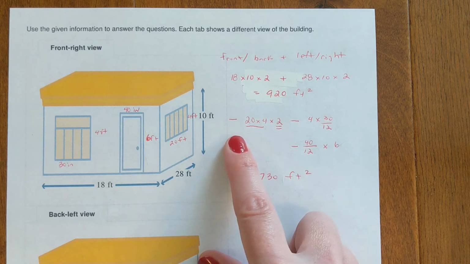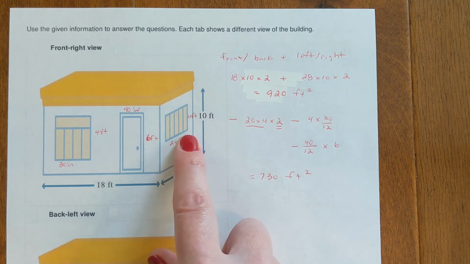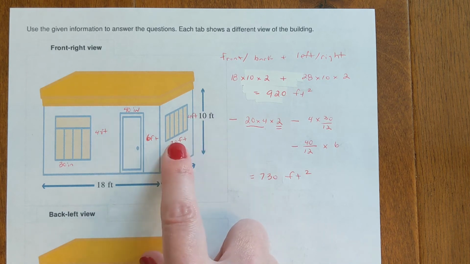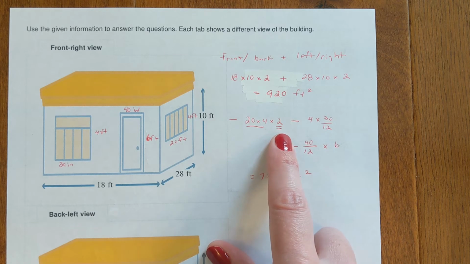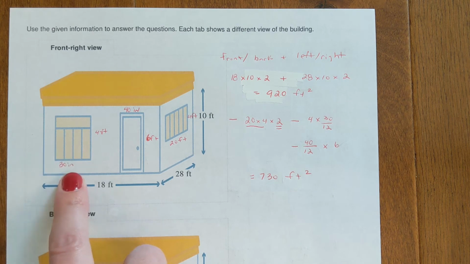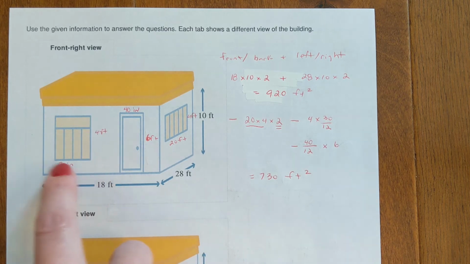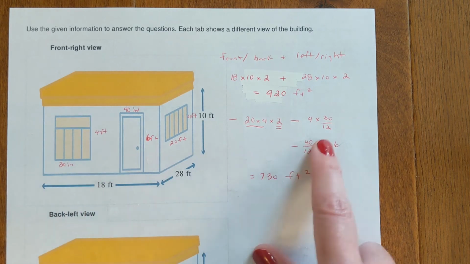We need to subtract off the window and the doors, so we've got the window here that's 20 by 4, and there's 2 of them, because they said there was one on the left and the right side, so times 2. And then minus this window here, which is 4 feet by 30 inches. So again, pay attention to the units. It's all in feet, and so we need to change this to feet. There's 12 inches in a foot, so I divided that by 12. So this window is 4 by 30 divided by 12.